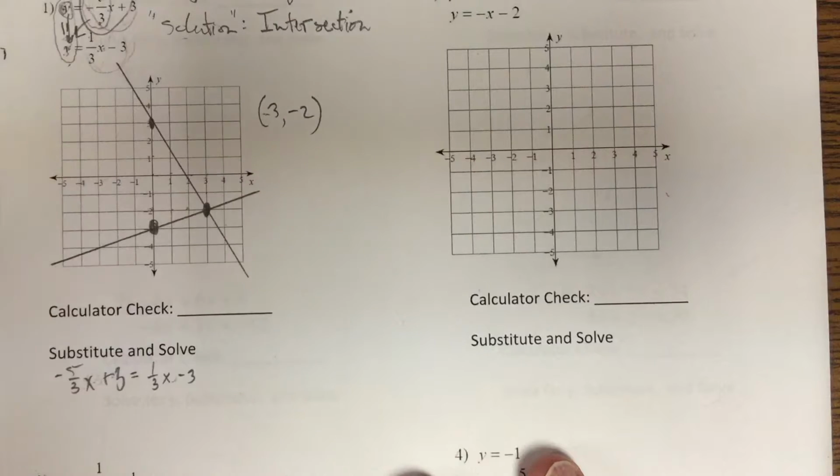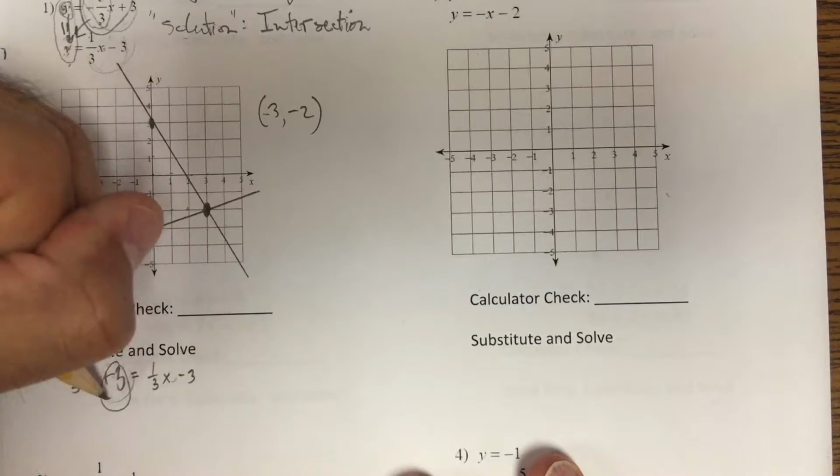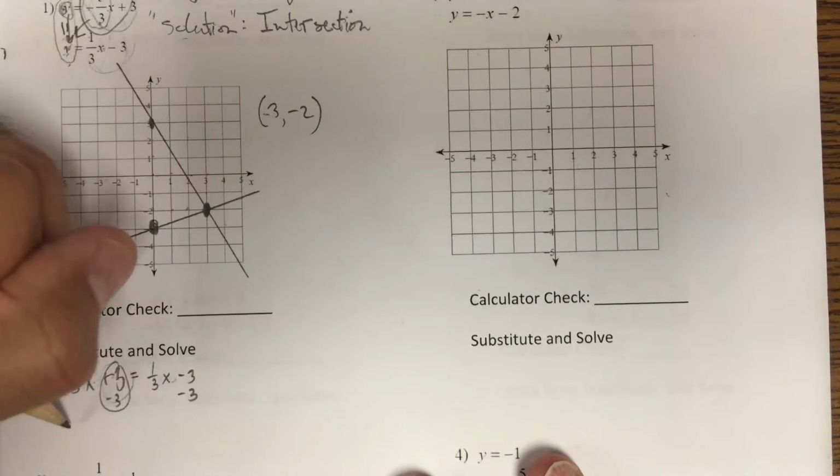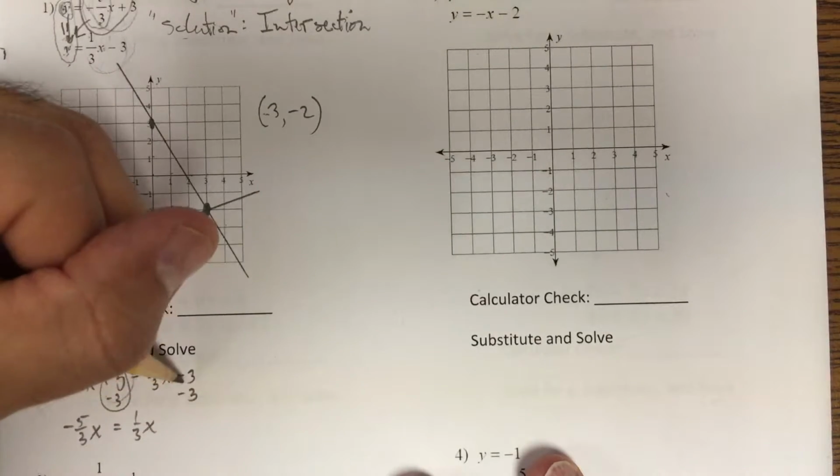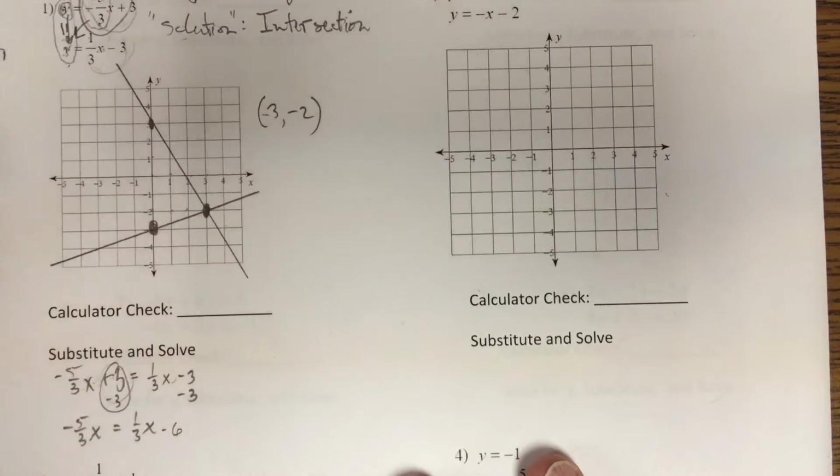So right here, we're going to make 0. We're going to make 0 here, so I need to subtract 3. Subtract 3. Drop this down. Equals 1/3 x. Negative 3 minus 3 is negative 6.